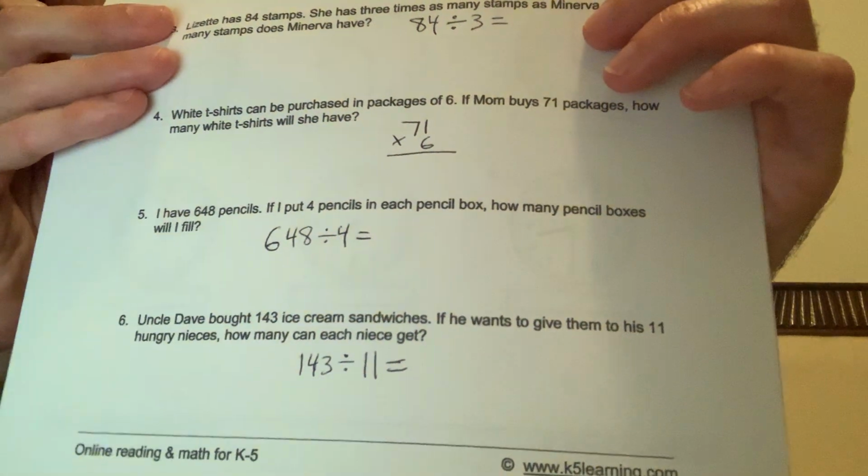This is the same concept as the last problem. We need to divide 143 up between 11 nieces, and we need to find out how much each niece is going to get. So you would do 143 divided by 11, okay, not that bad, right?